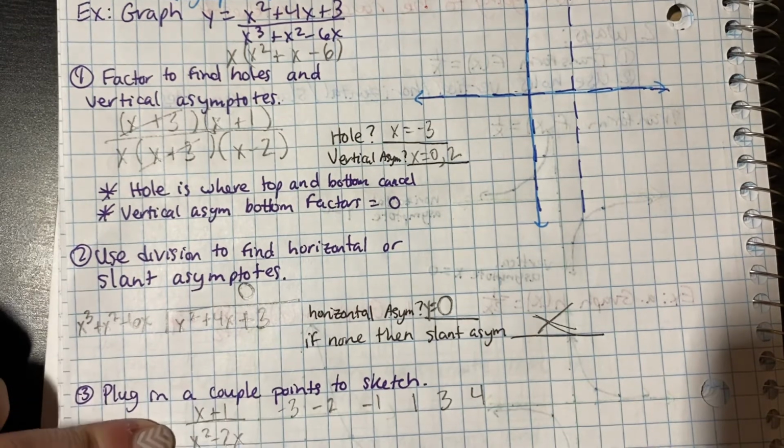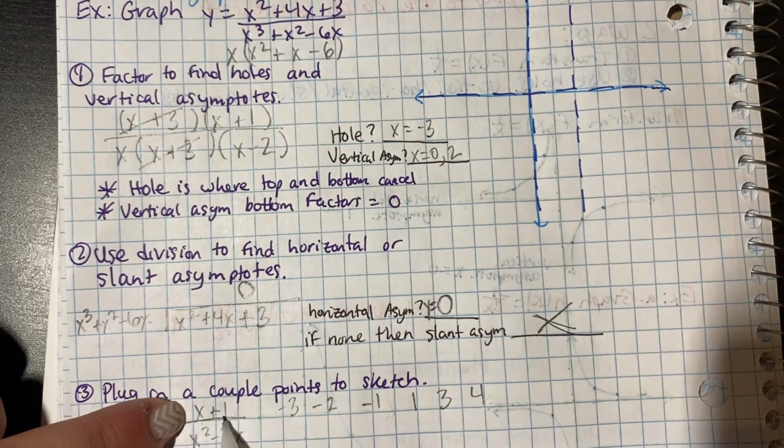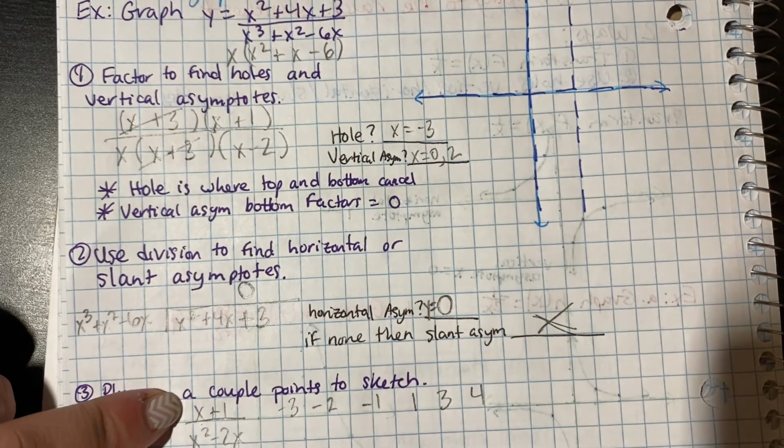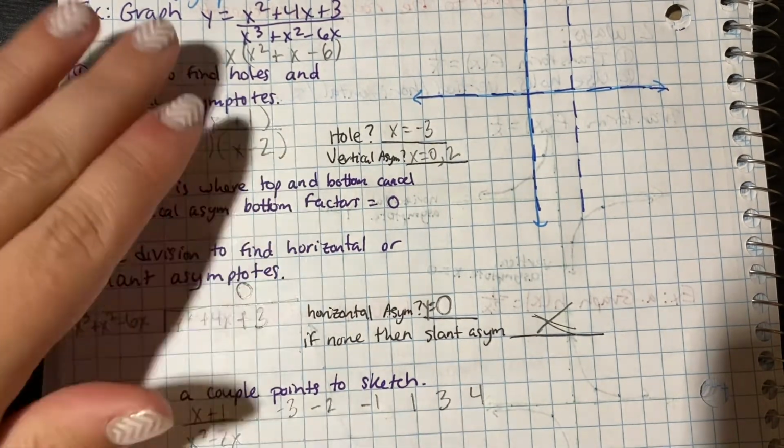And this should be quick. So -3, you could even do it in your calculator to make it go quicker. Let's do that instead of in our head.